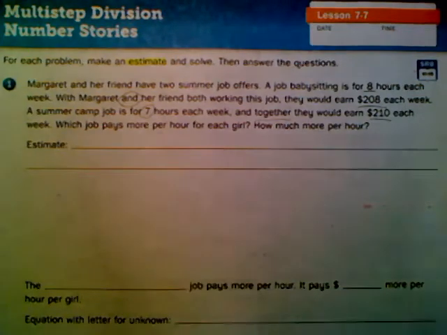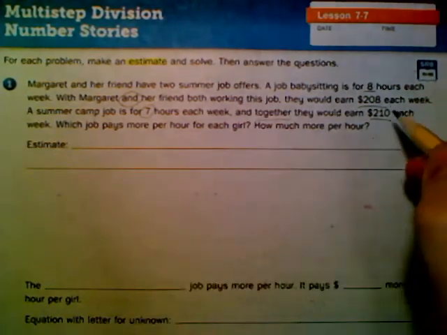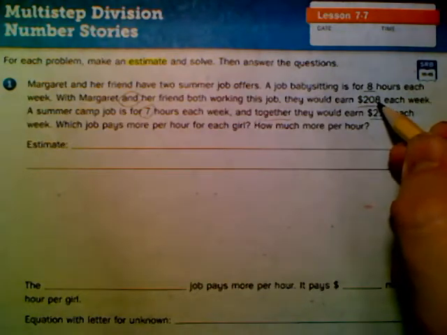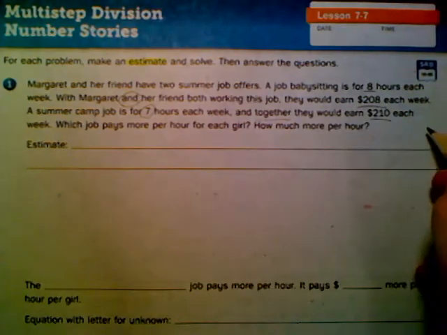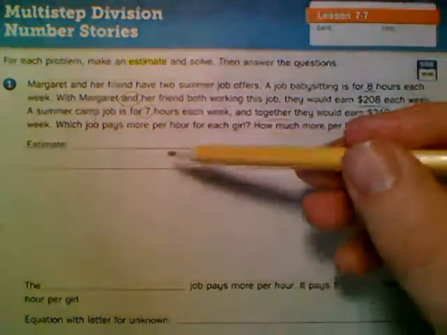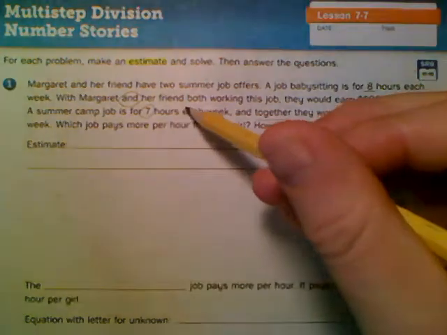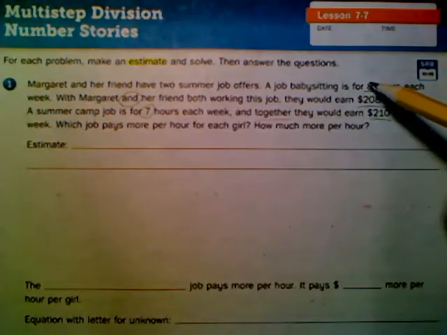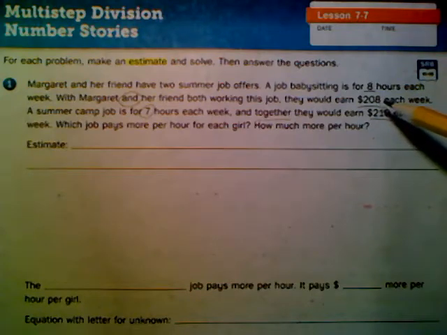They both make about $200, right? Because that's pretty close to $200. 208's close to 200, and 210 is close to 200. So they both make about $200. However, at this job, they have to work 8 hours a week. And at this job, they only have to work 7 hours a week. Okay? So 7 hours a week makes $210. 8 hours a week at this job makes $208. I didn't do any math yet. I just did some reading and thought about it.